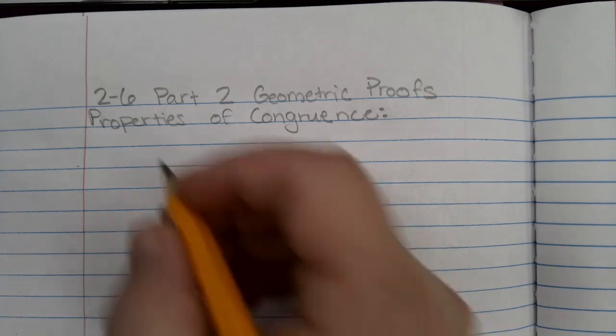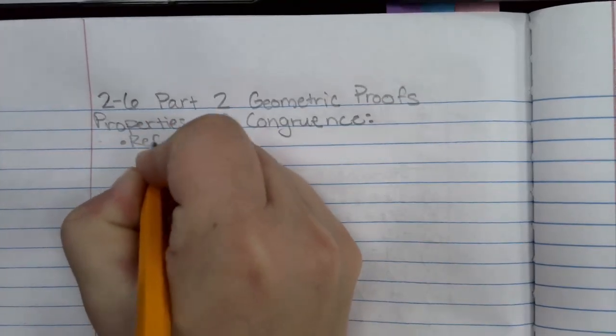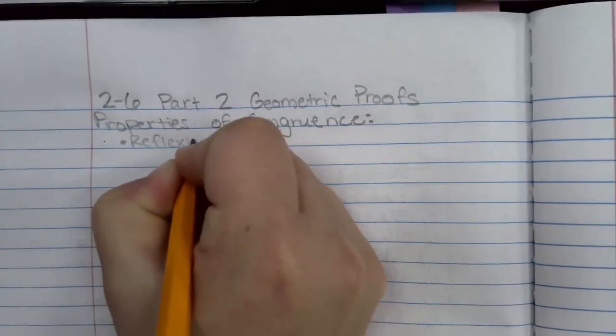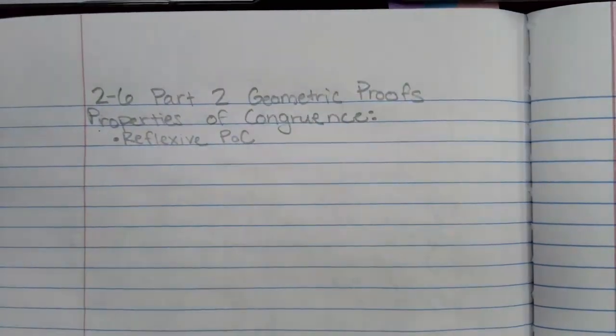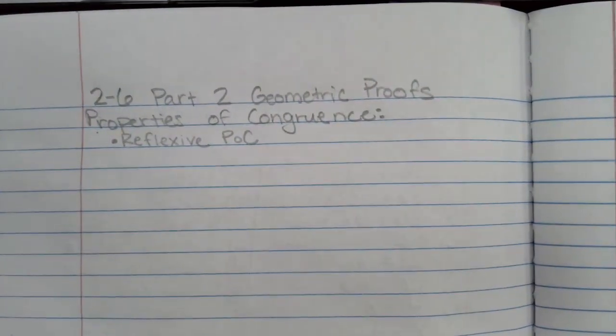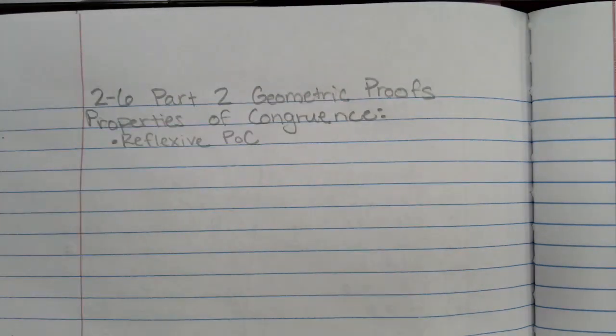Okay, so first off, we have our reflexive property of congruence. I'm going to do POC for property of congruence. Does anyone remember from Friday what our reflexive property was telling us?